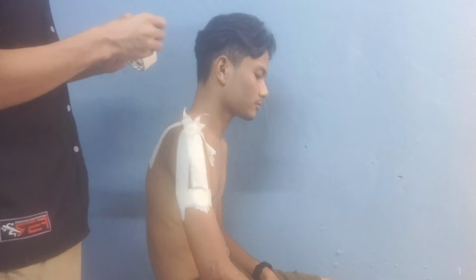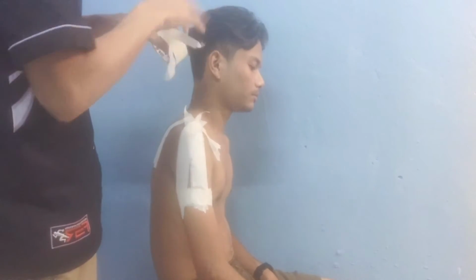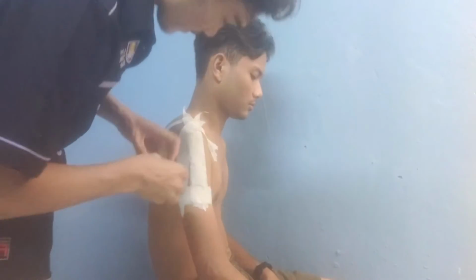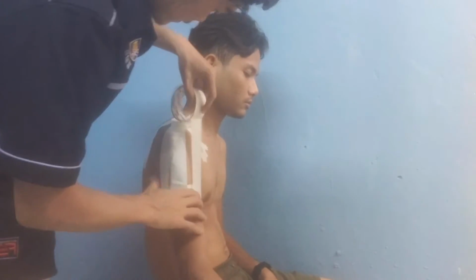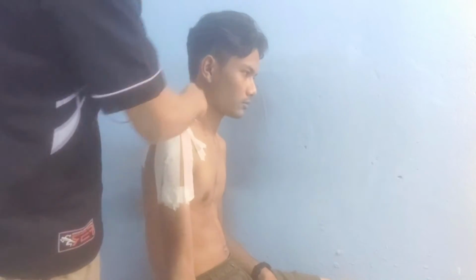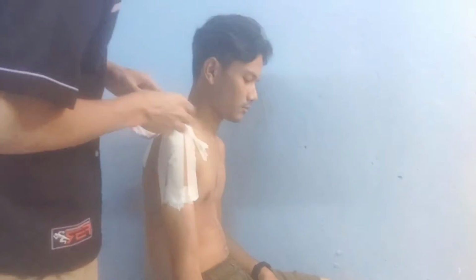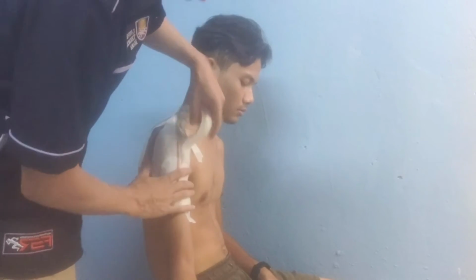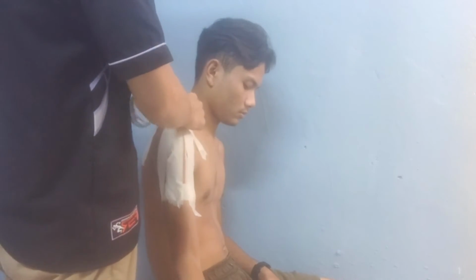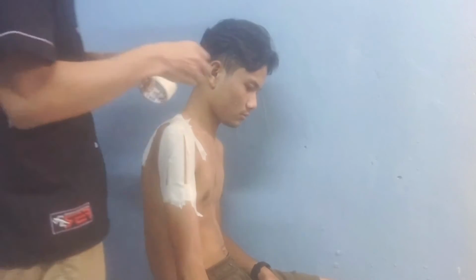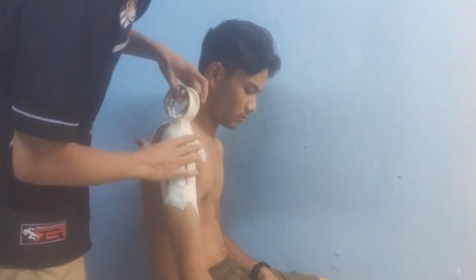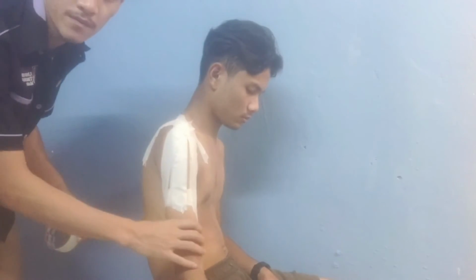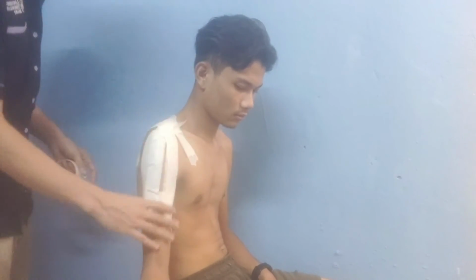And last, so that's for rotator cuff strength for strapping.